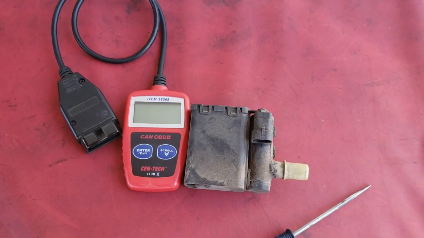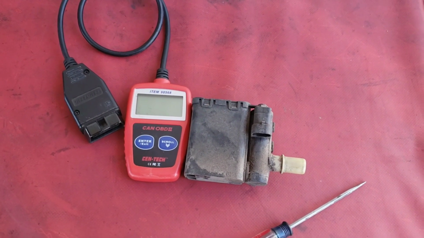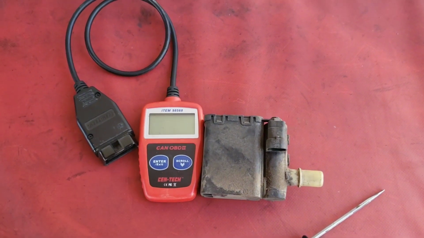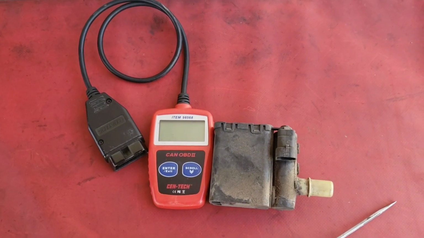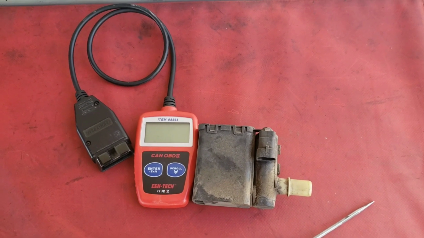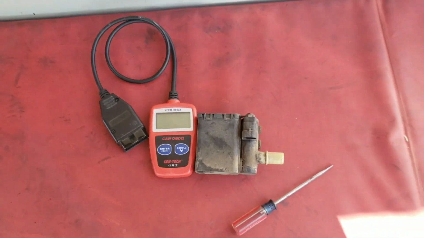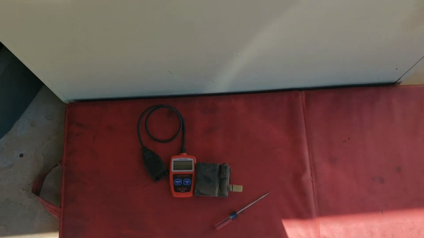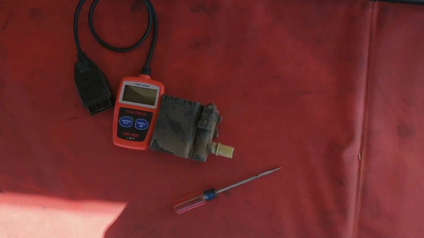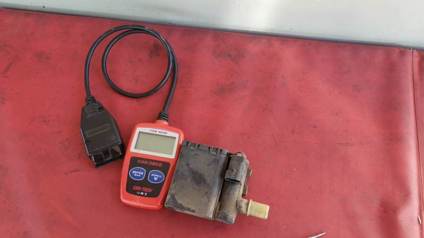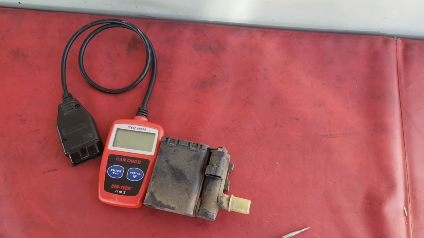So, just wanted to make the video to help you guys out. If you don't have one of these code scanners, if you got a vehicle '96 or newer, probably be a good idea to invest in one of those, so that way you can read your codes when your check engine light comes on instead of having to run to an auto parts store. I picked this one up. I've had it for a couple years and it just served its purpose.